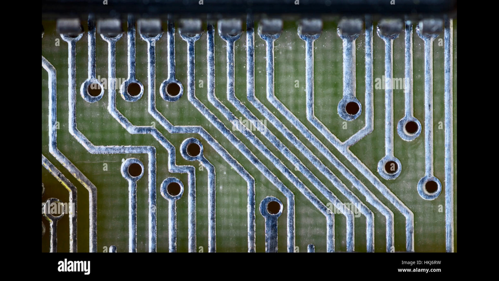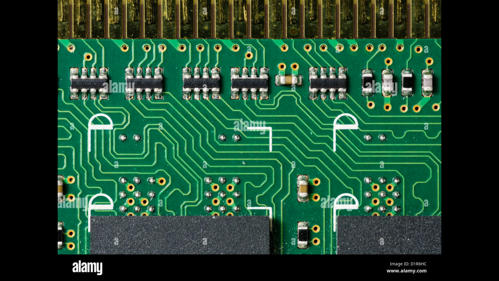Types of vias. Through-hole vias: these vias pass entirely through the PCB, connecting the top and bottom copper layers. They are commonly used in double-sided and multi-layer PCBs. Through-hole vias are mechanically robust and provide good electrical conductivity. Blind vias connect an outer layer of copper traces to one or more inner layers but do not pass through the entire PCB.